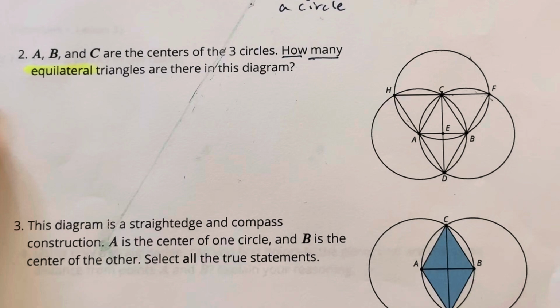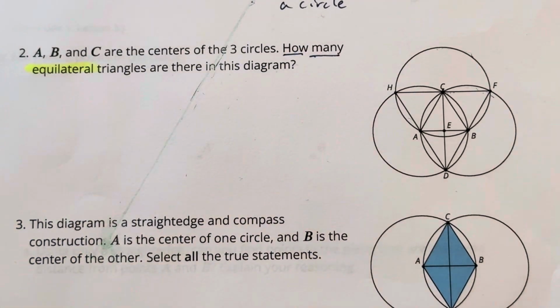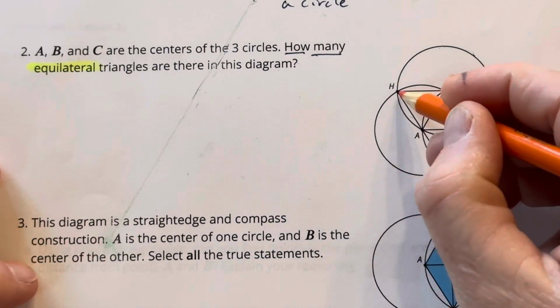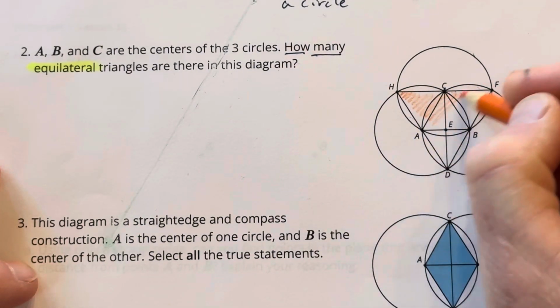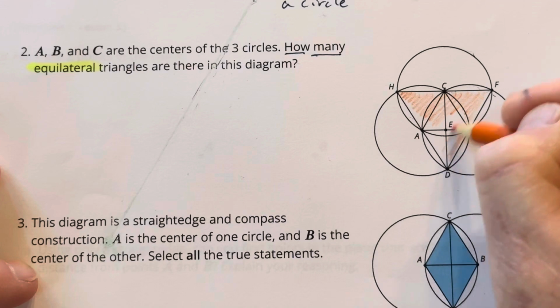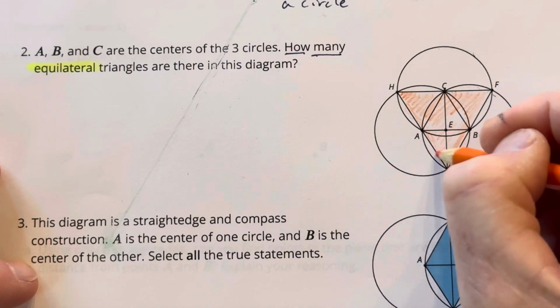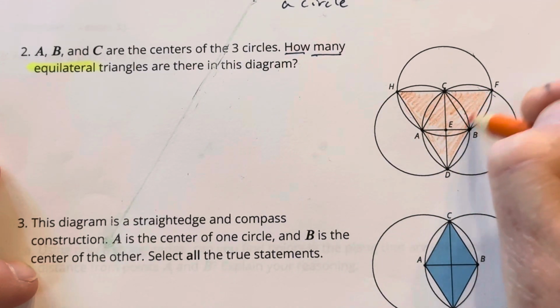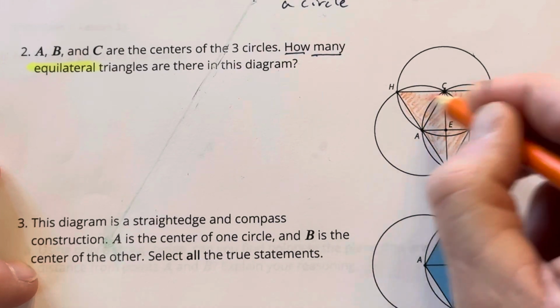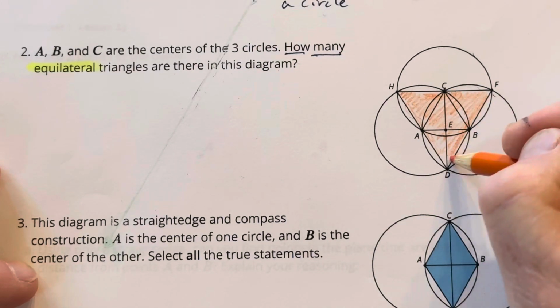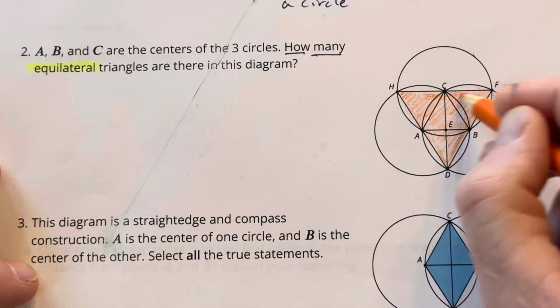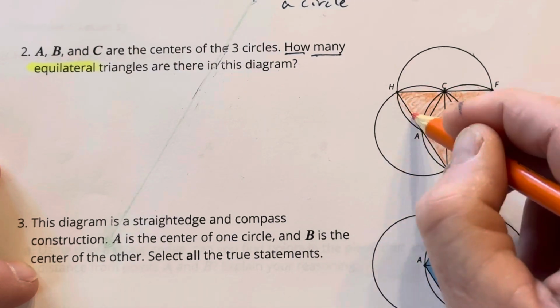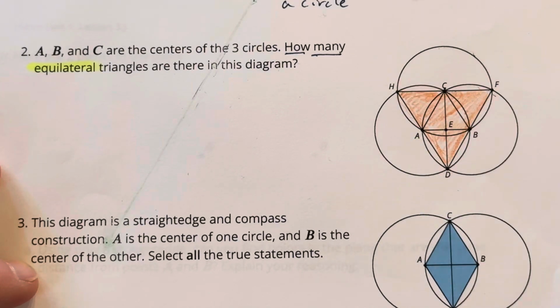One to look out for that you might miss is the bigger one. You can prove this orange triangle is equilateral because there's 3 sides of this orange triangle: DH or HD, HF or FH, and FD.